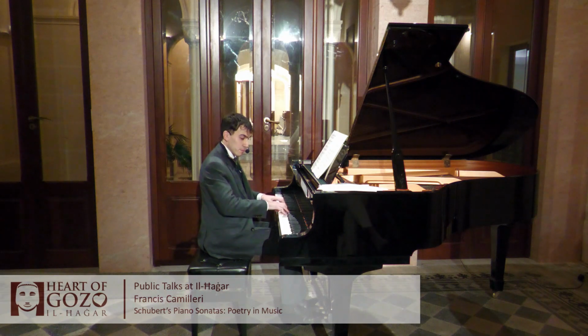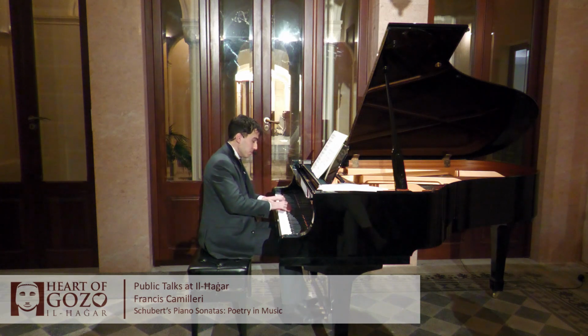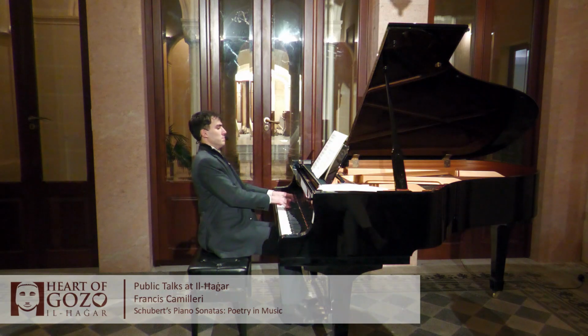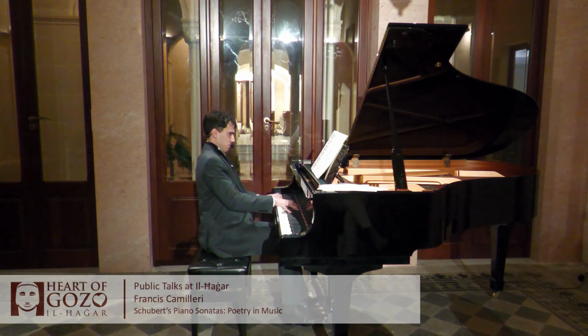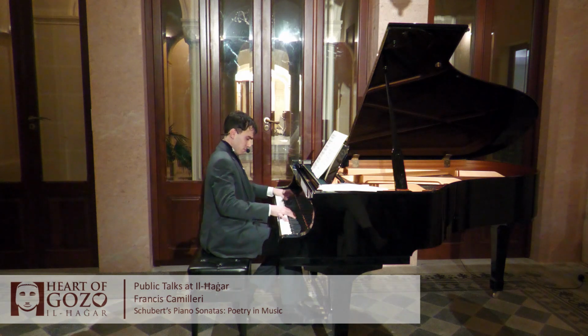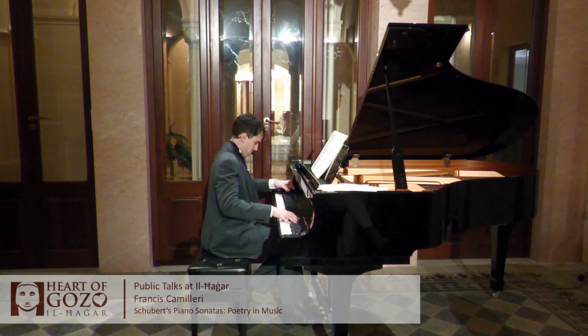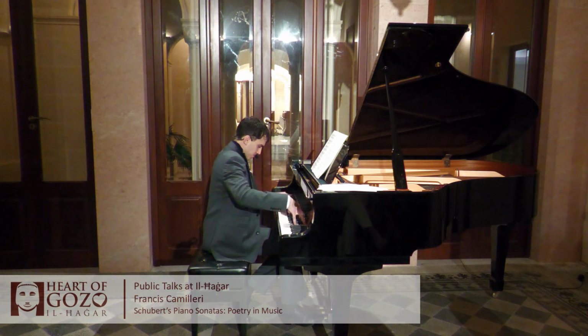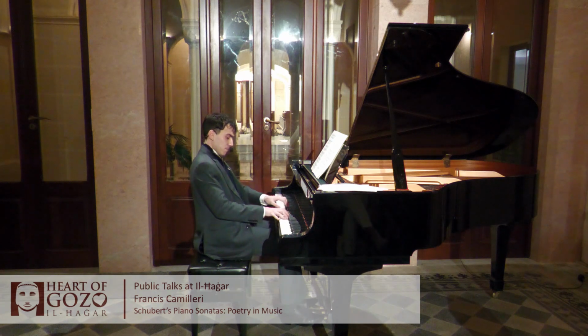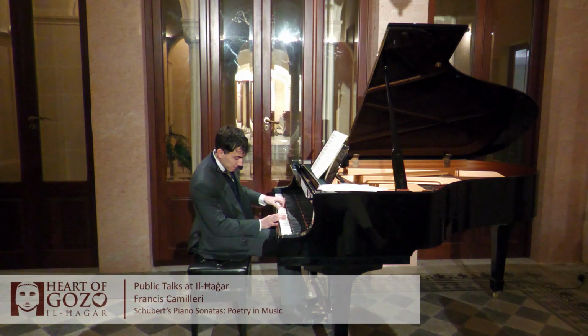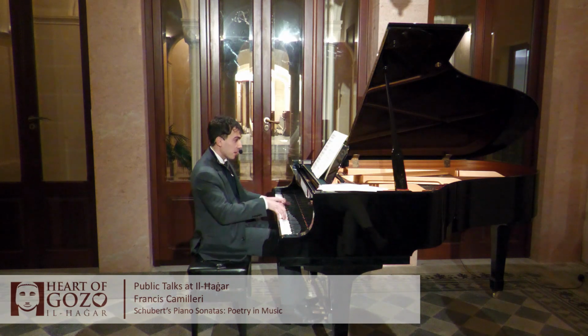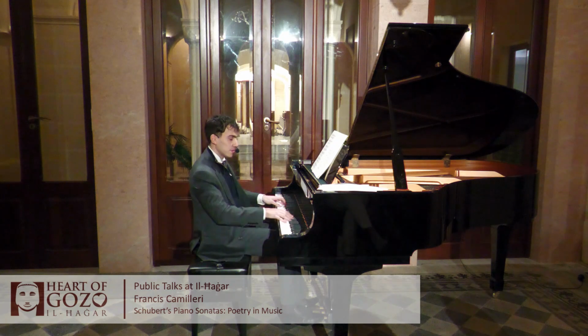Then we have a new theme with triplets. Now comes again the theme in the tenor voice, which is accompanied with this triplet figure in the right hand, and the effect is very ethereal.